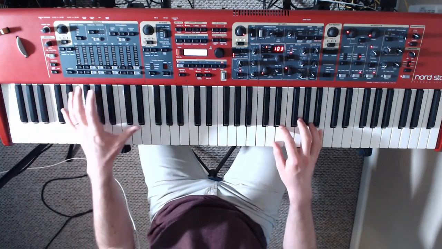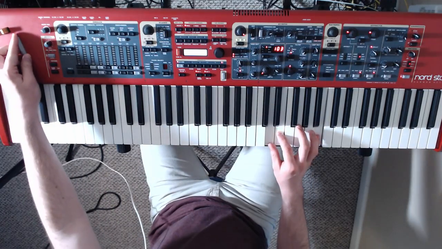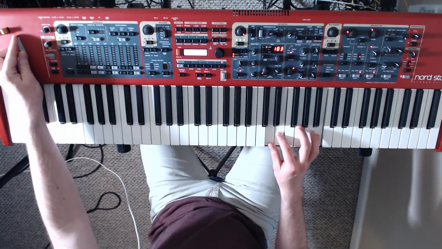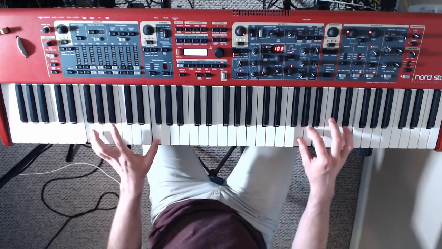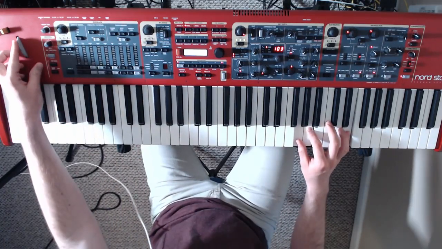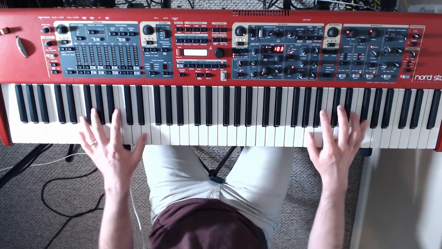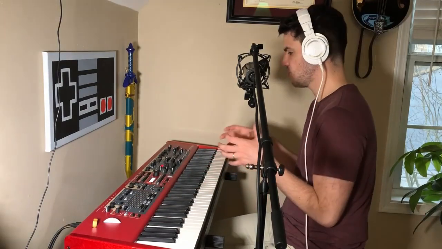Moving around the same chord, just different modal areas. That's the gist of what we can do with these richer chords.